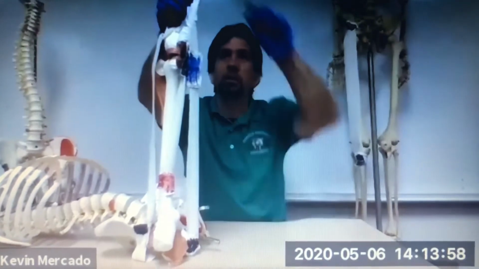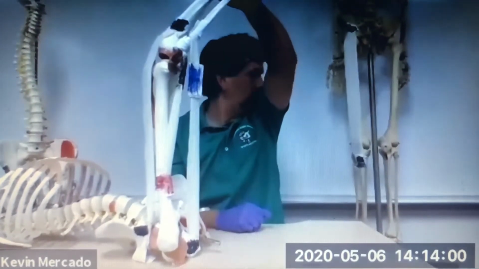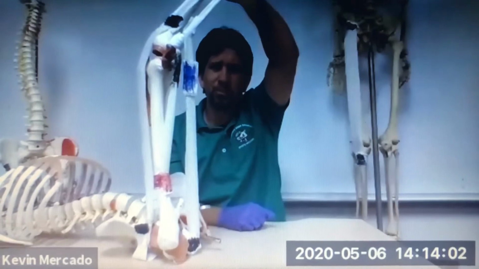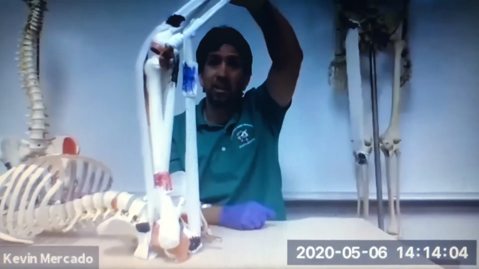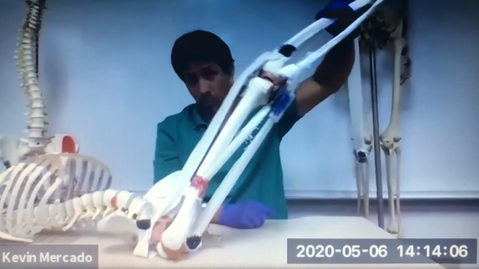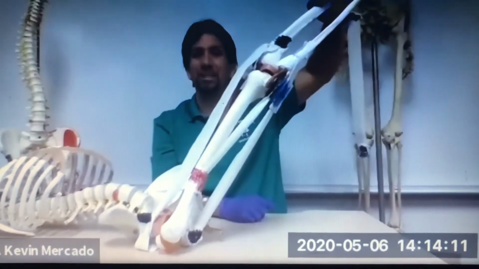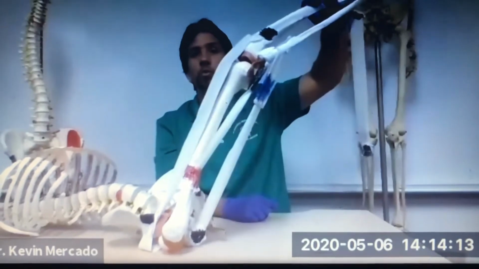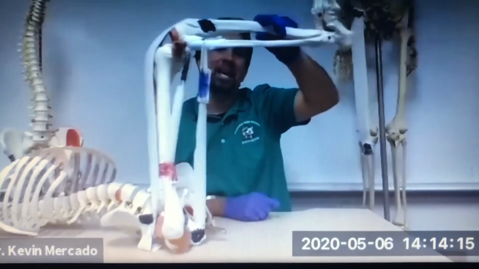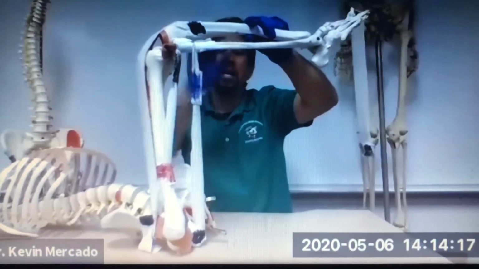Some people, soccer players in particular, I talked about in previous videos, can get to here. Some can only get to here. A lot of times they can get to about here, and that's it. Well, we can stretch them by flexing the knee and getting their hip to 90, and that's still considered a good hamstring stretch.